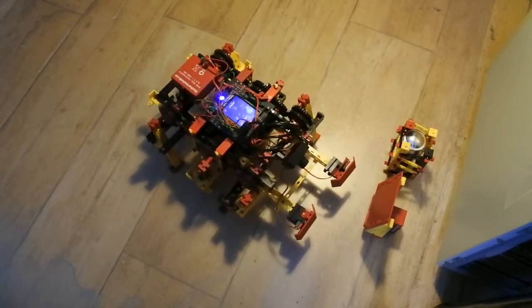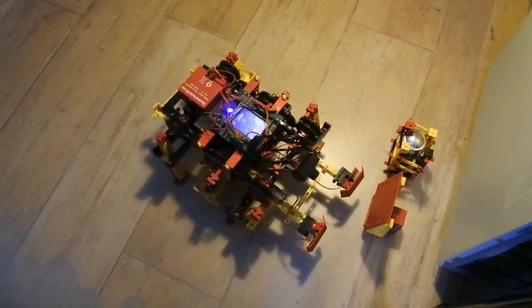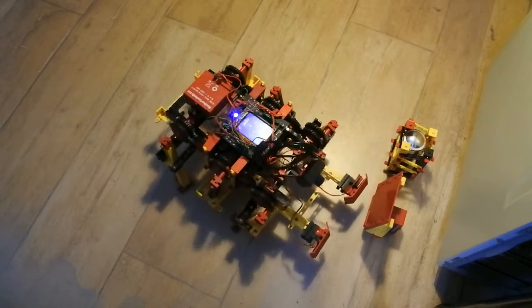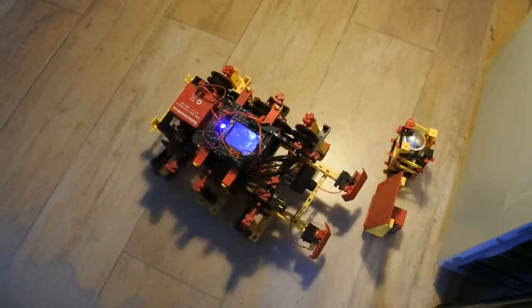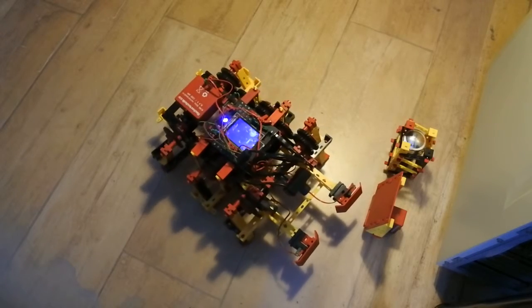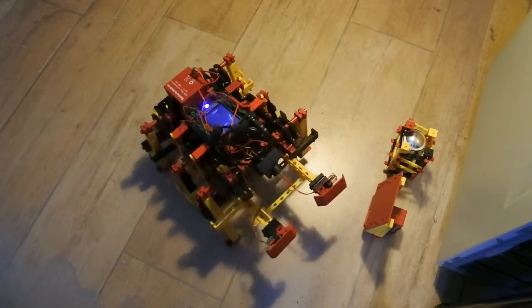Yeah, okay, now it suffers from lack of friction on a very frictionless surface. And so far I have not applied all the rubber feet, so I think it is time to put some rubber feet back on it.